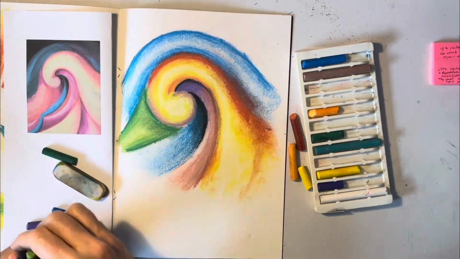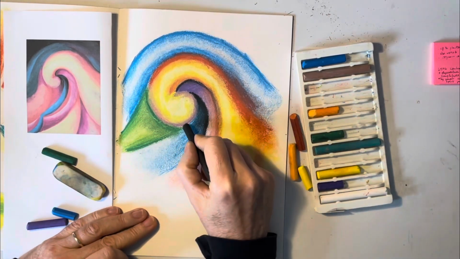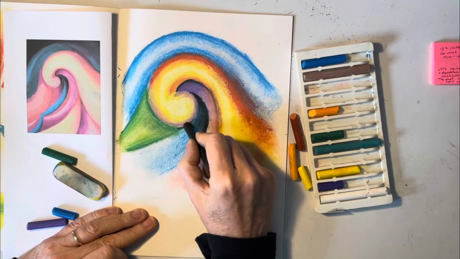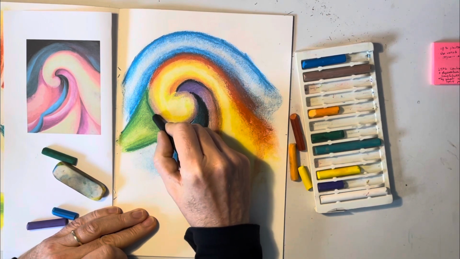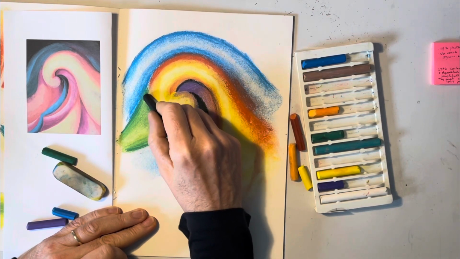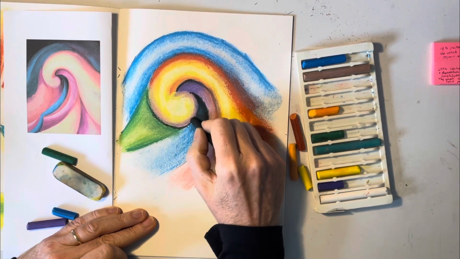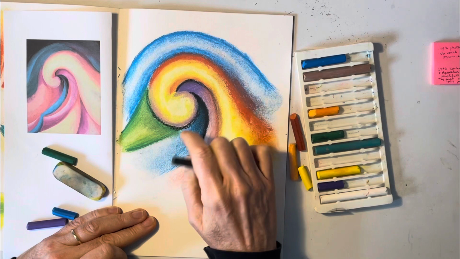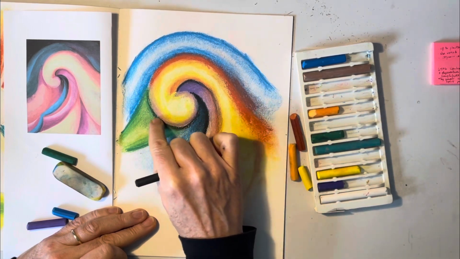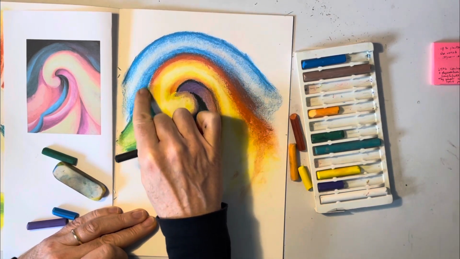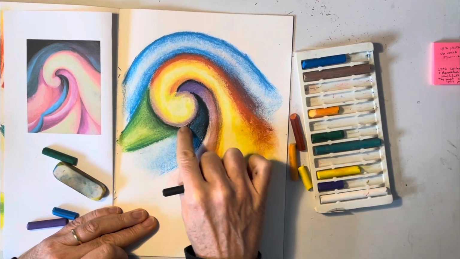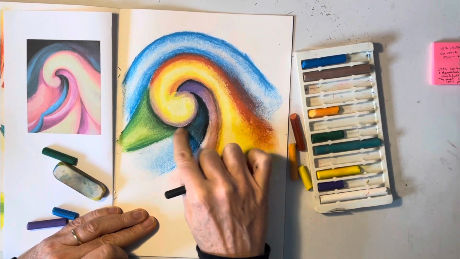Yeah, not bad. If it's not working the way you want it to though, get the black. And just do a black line around it. And then smudge that black line and blend it with the background colour. And then it really will start to come forwards like that.